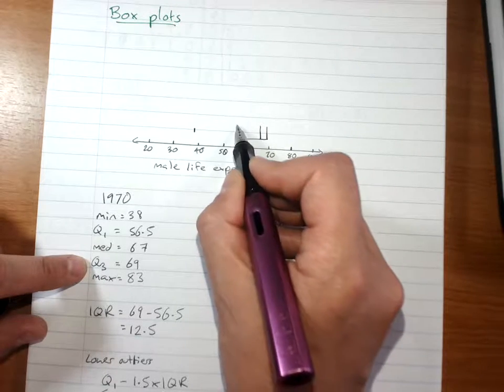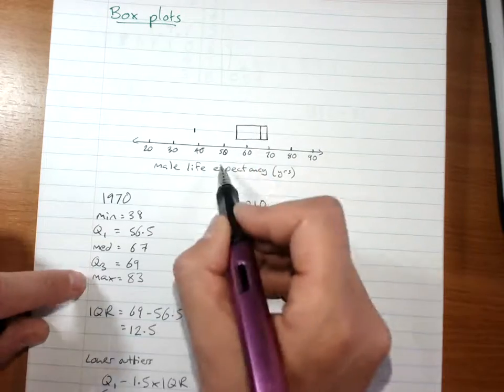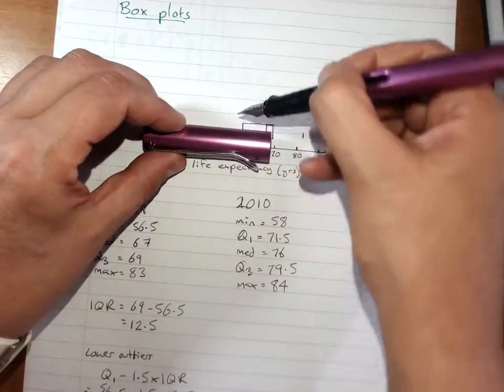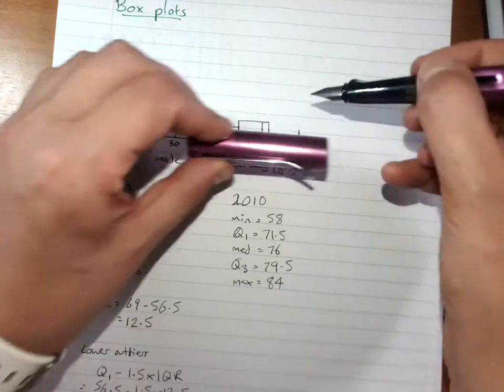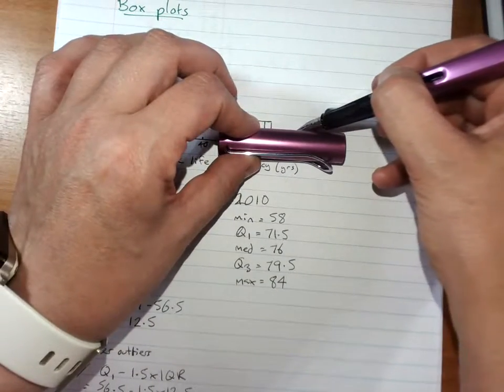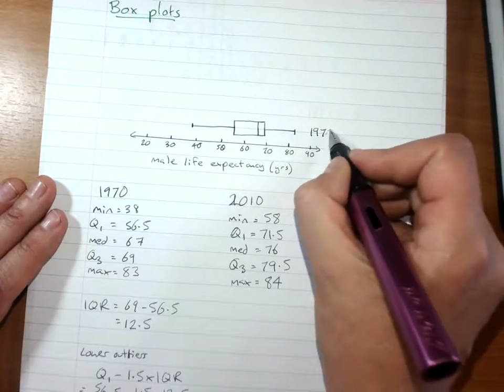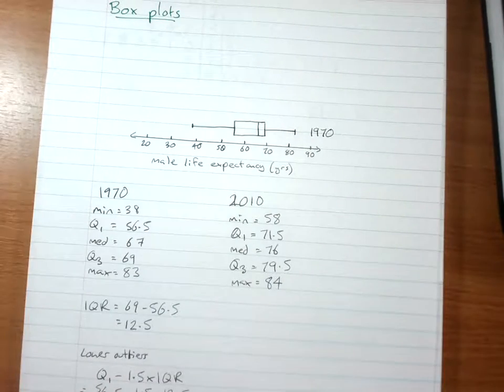Please use a ruler when you do this, I just didn't bring one. Maximum here at 83. And a ruler line from there. So this is 1970, you have to label which is which.